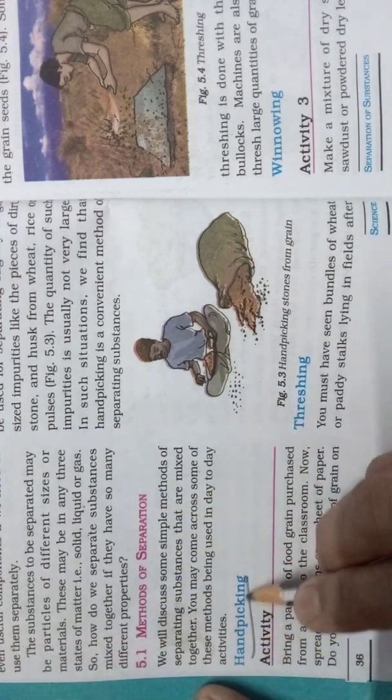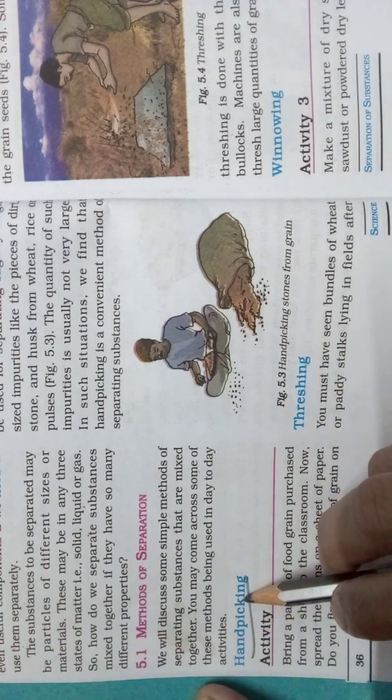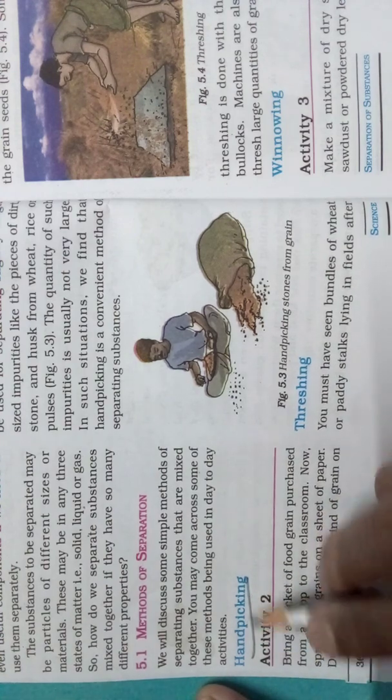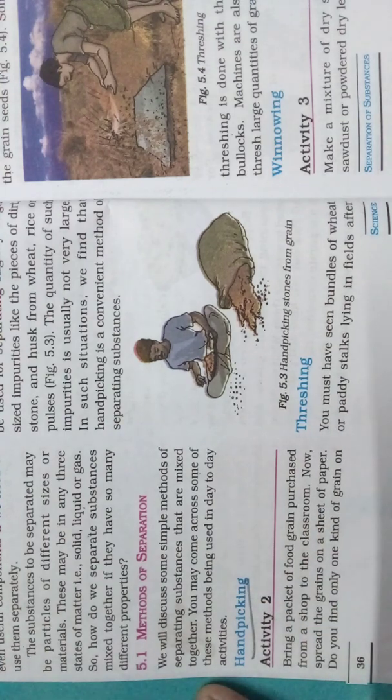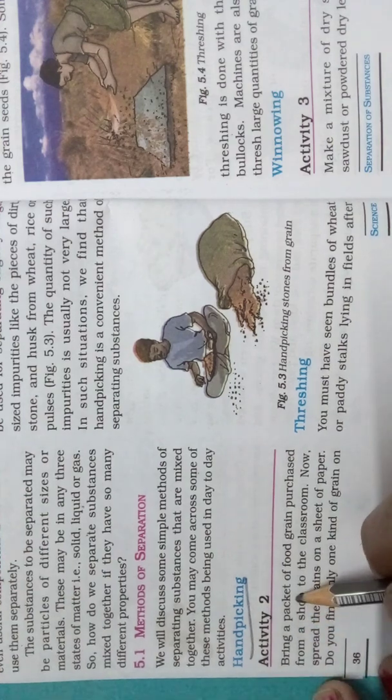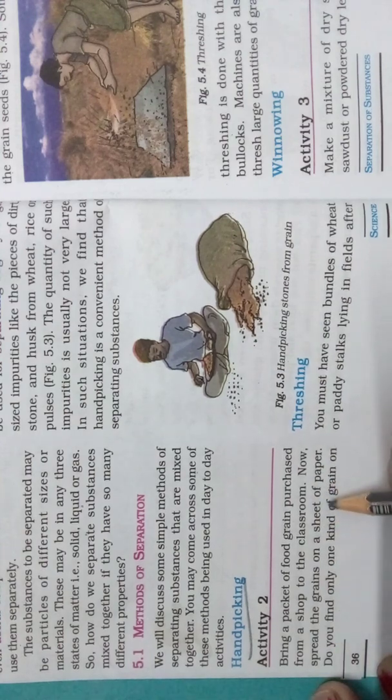First we will see about hand picking. In the name itself you may understand, we are going to remove the substances using our hand. We are picking the different substances. For example, bring a packet of food grain purchased from a shop. Now spread the grains on a sheet of paper.